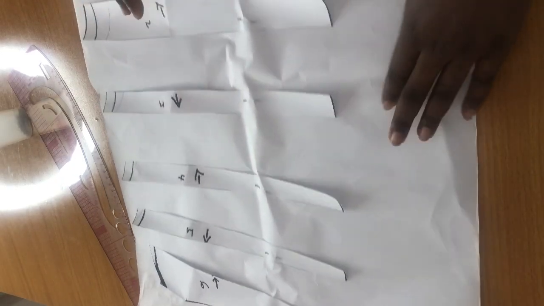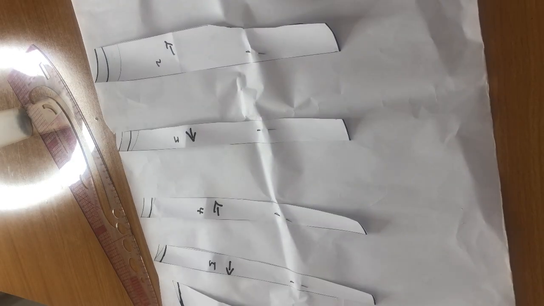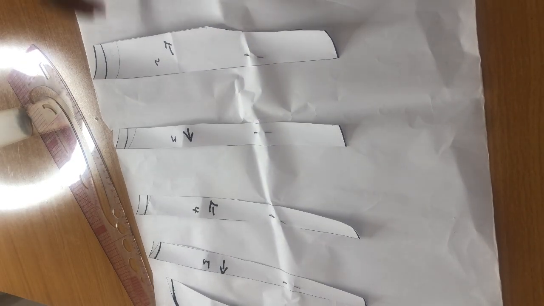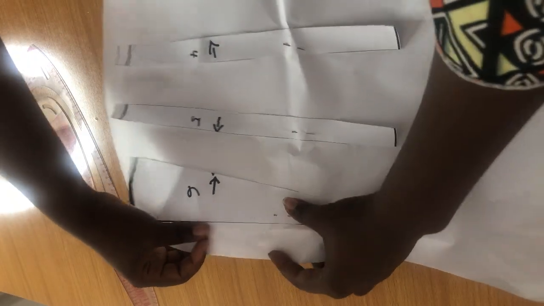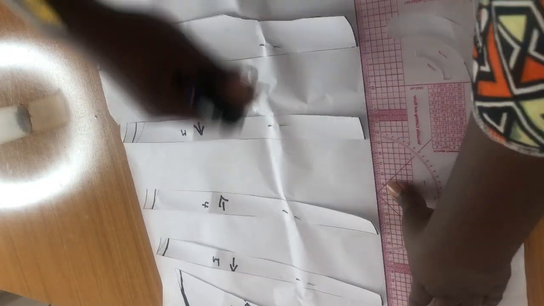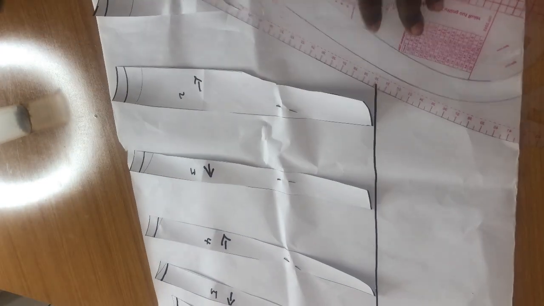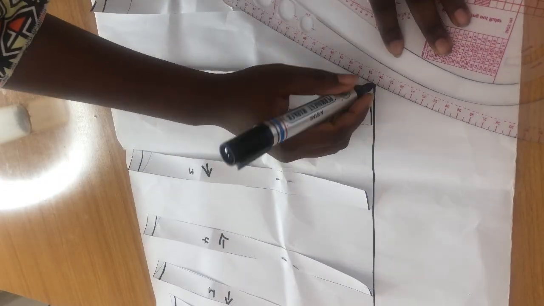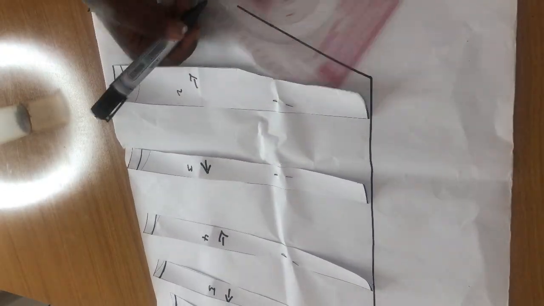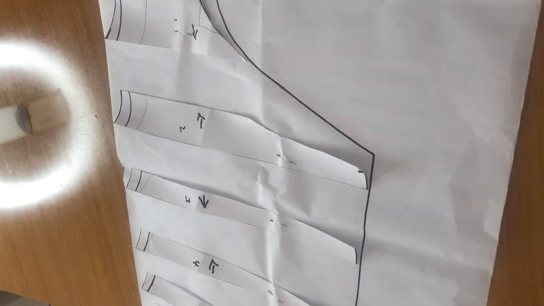So after doing that, I went ahead to take another fresh piece of pattern paper to extend the fabric in this way. So if you are using your fabric, you can go ahead and connect it in this way and give spaces like this, depending on how full you want the gathers or the pleats to be, because this dress is actually pleated.